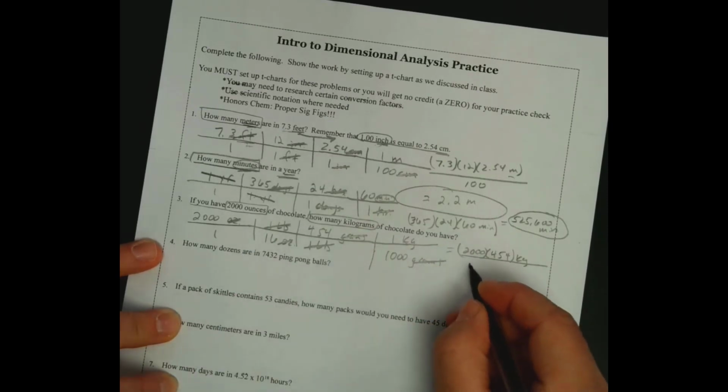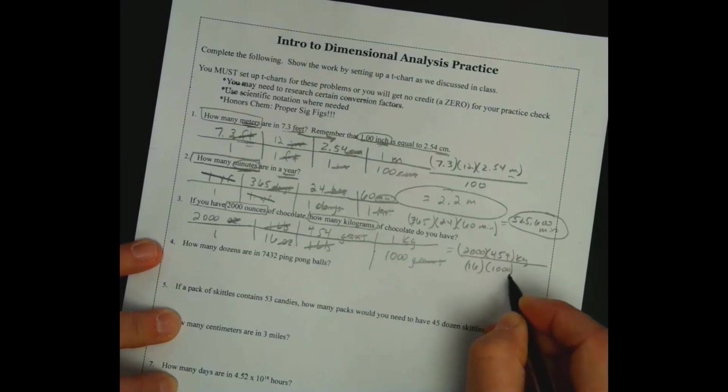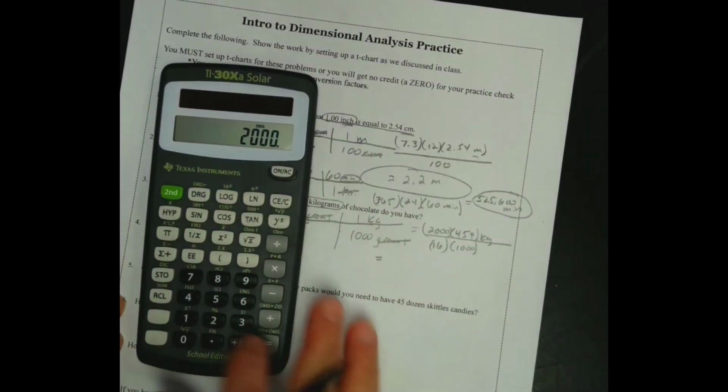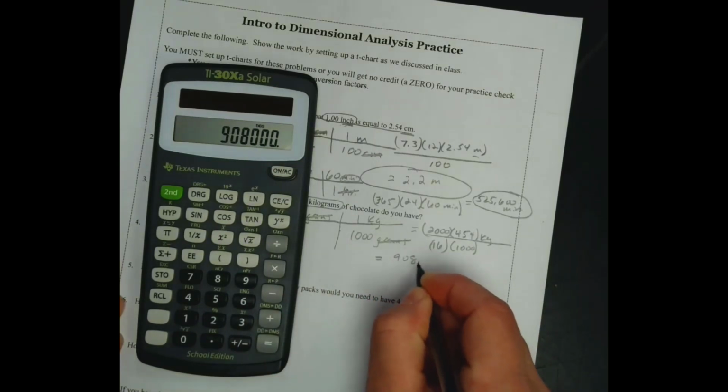And over that we have 16 times 1,000. All right, so we got a little bit of grinding out to do here, so let's do this. Let's take 2,000 times 454 equals 908,000 kilograms over 1,000. So now what we do is we're going to take this divided by 1,000, equals 90.8 kilograms. Well, that doesn't seem right.